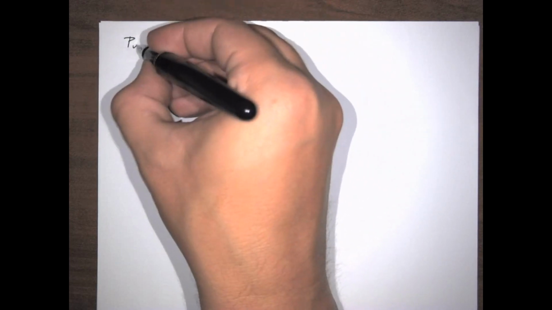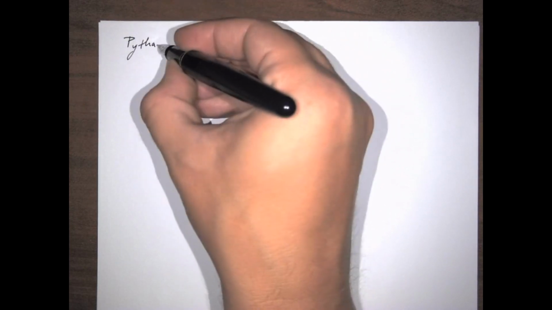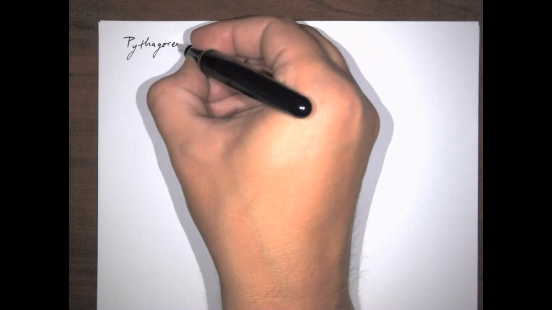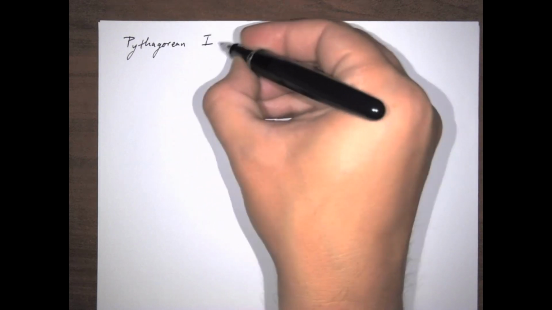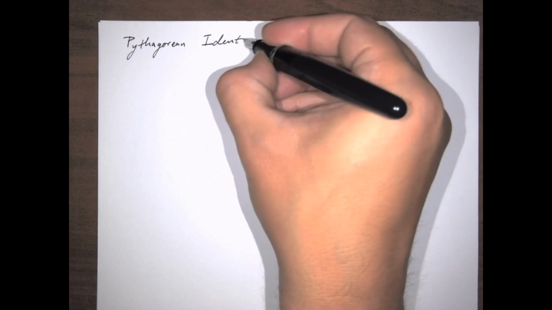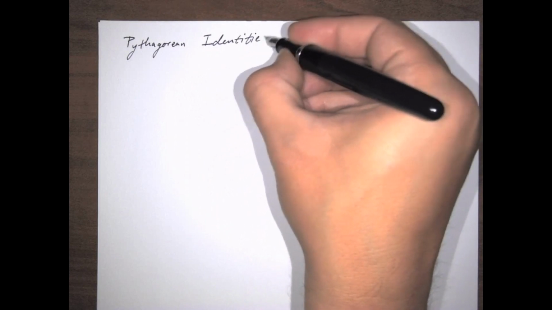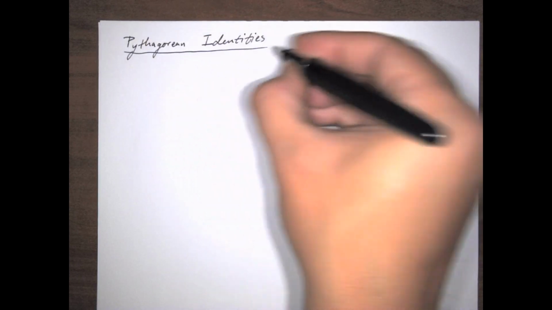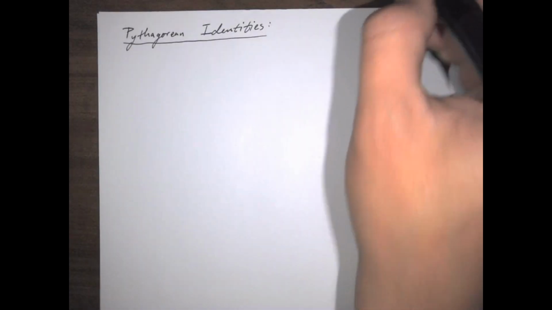And these all come from the Pythagorean identities. This is called the Pythagorean Identities because it's all based on the Pythagorean Theorem.